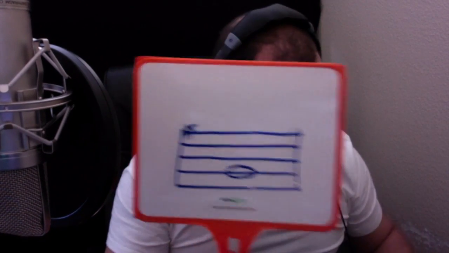I'll do some more theory videos, and I'll try to make them engaging. So, because we have one sharp, that means we're in the key of G. That means we have G, A, B, C, D, E, F sharp, and a high G again. That's our scale. Remember in the previous video, we were looking at scales, G major scale, stuff like that? Well, yeah, there you go.